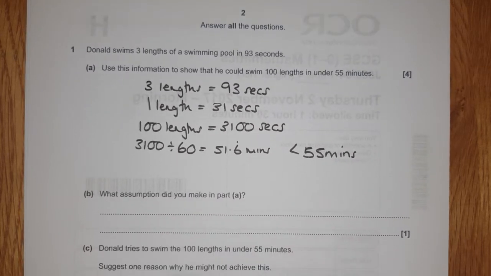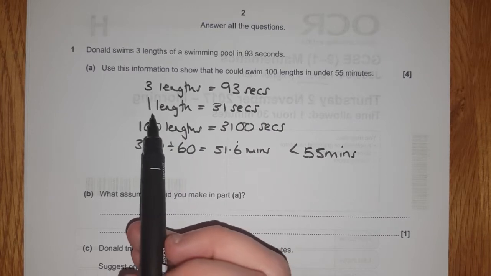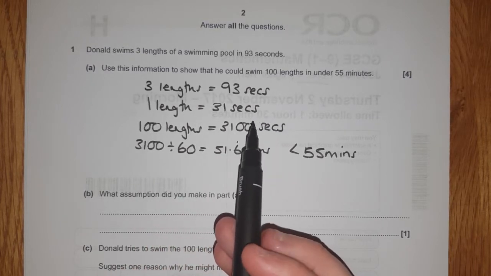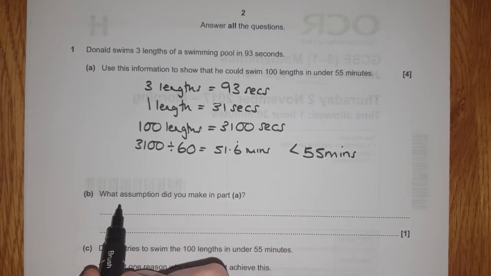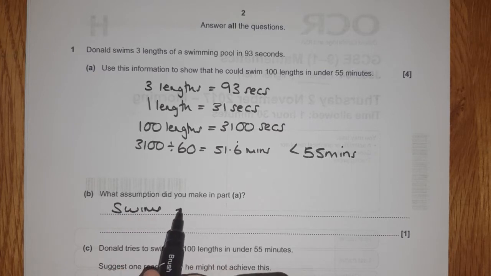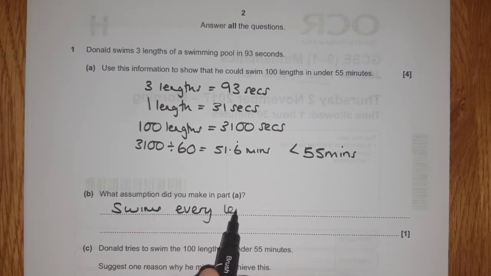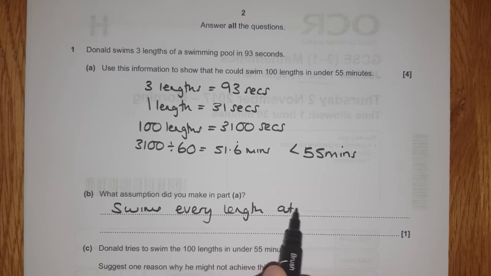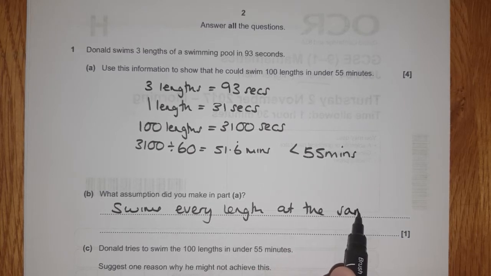Okay, part B, what assumption did we make? Well, we've assumed that every single length has been swam at exactly the same rate. So, swims every length at the same rate.